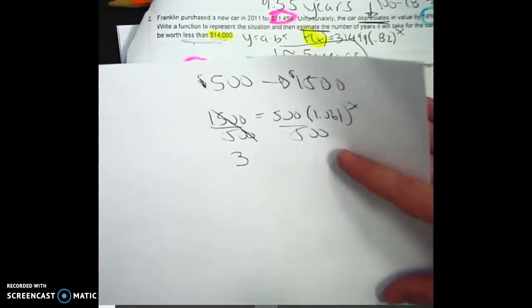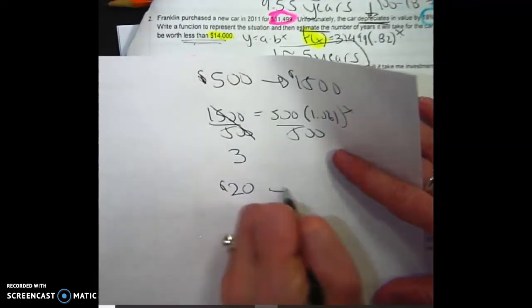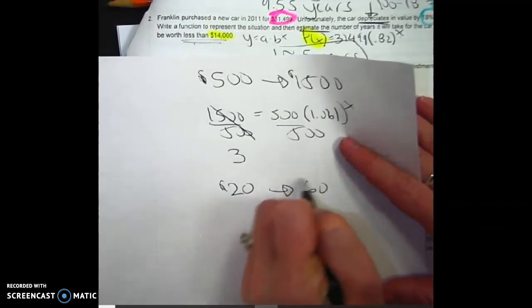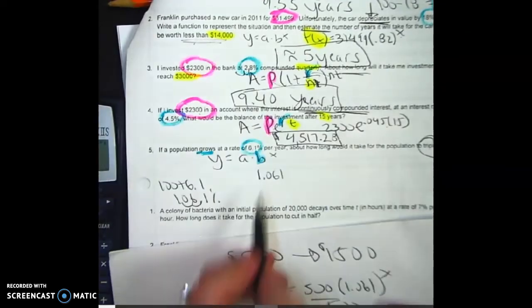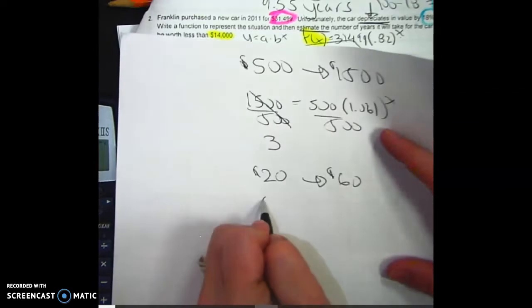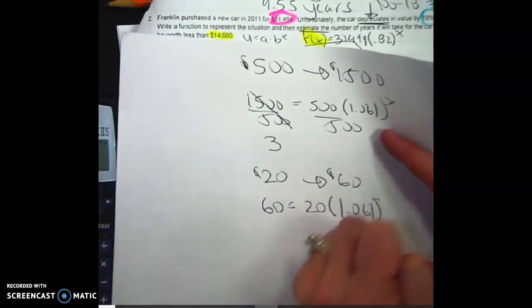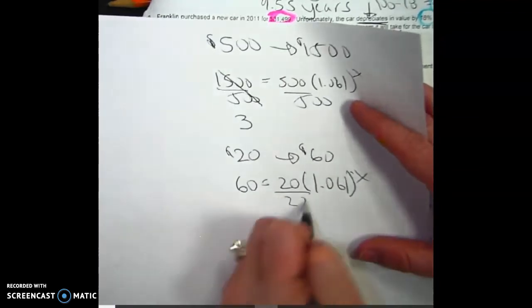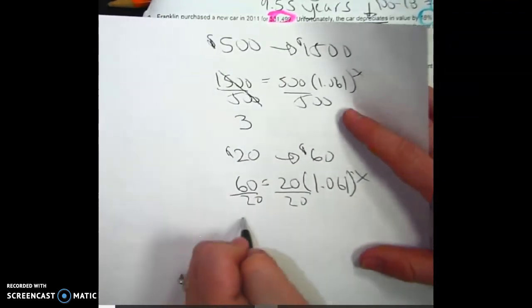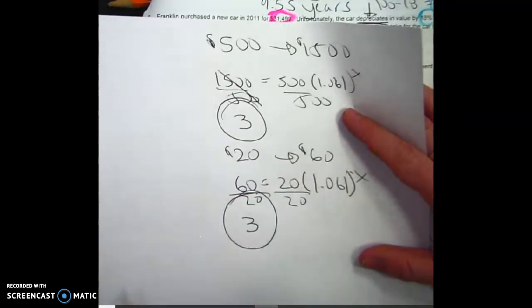Interesting. Okay, give me another amount. Let's try $20. If I was to triple $20, I'd get $60. So if I was to use this formula, I would go $60 equals 20 times 1.061 to the X. How would I solve it? Divide by 20. What's 60 divided by 20? 3.